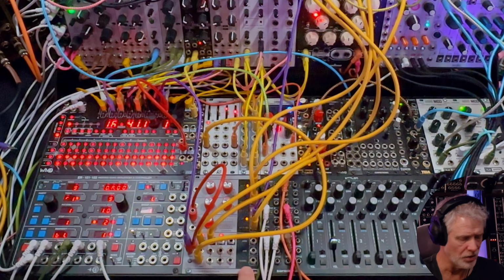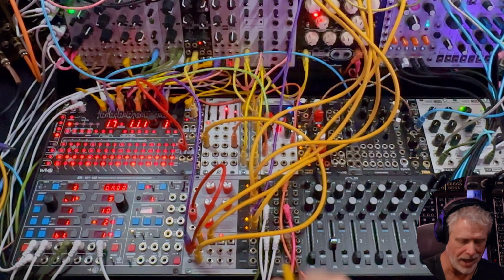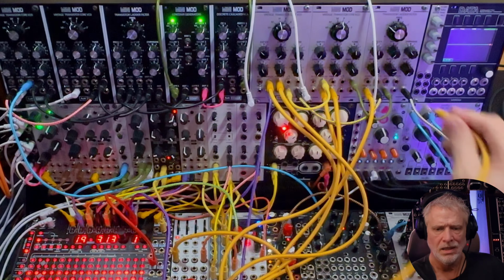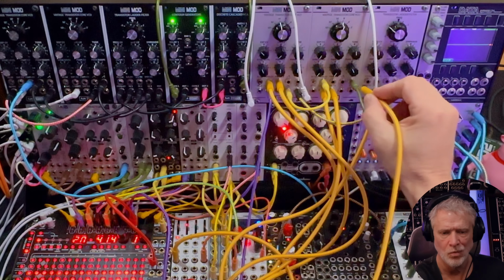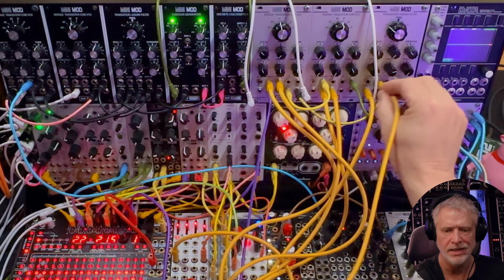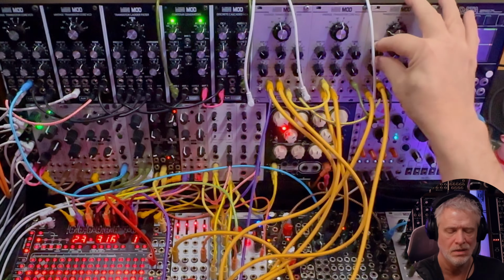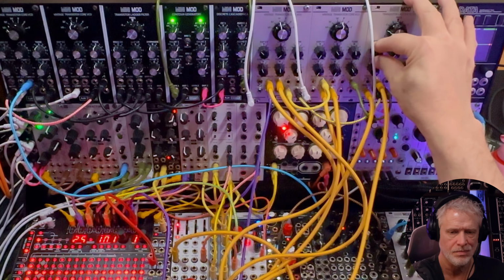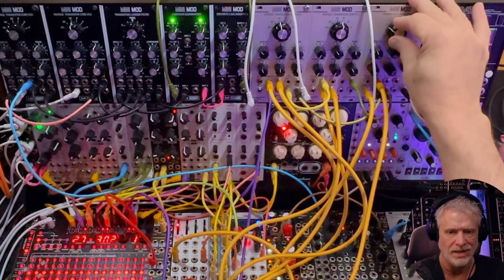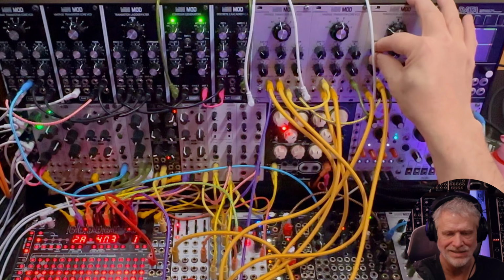It has a noise source too, so maybe we should experiment with that. So let's try the white. Let's see where to put it. Well, let's see in the filter. Adds a little grit to it, a little nastiness.